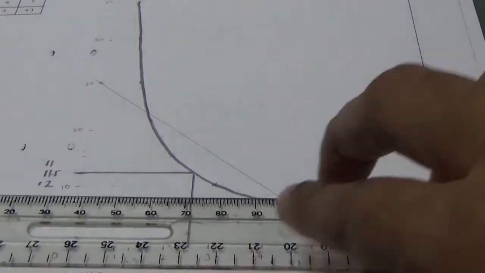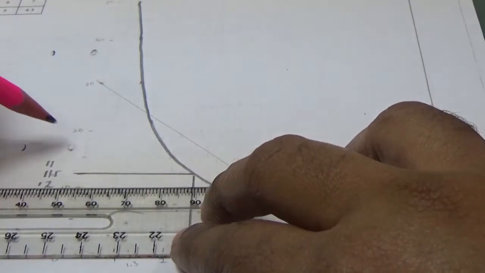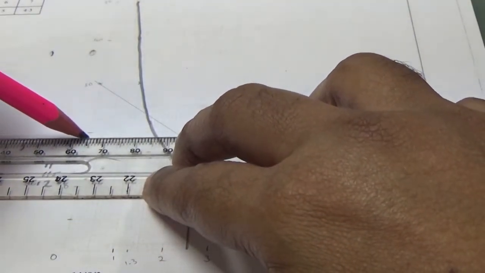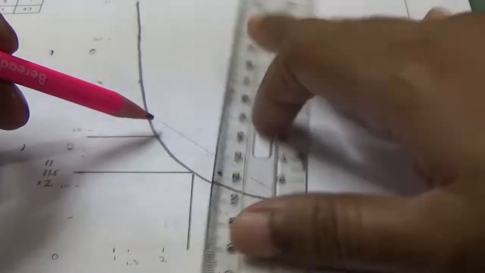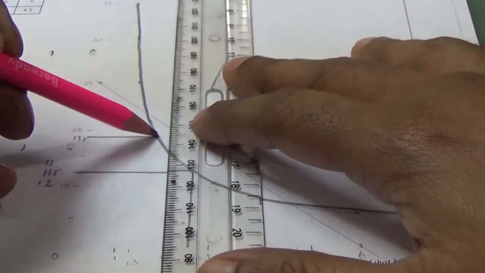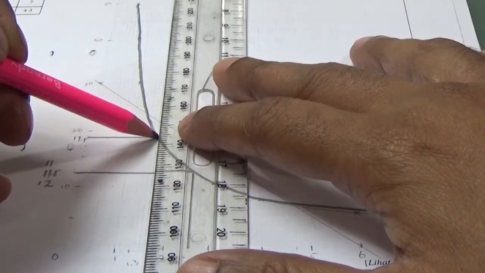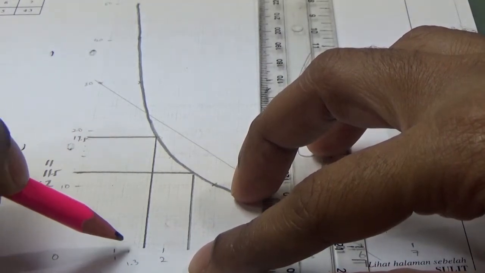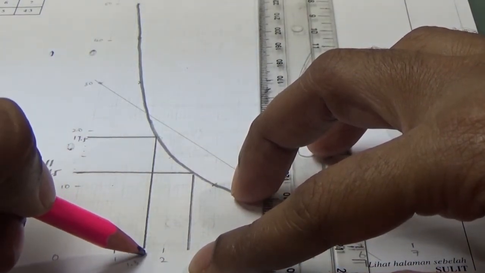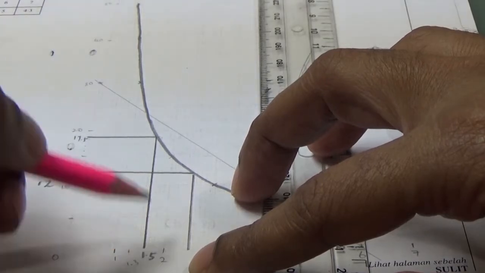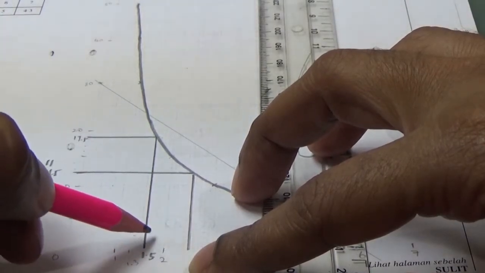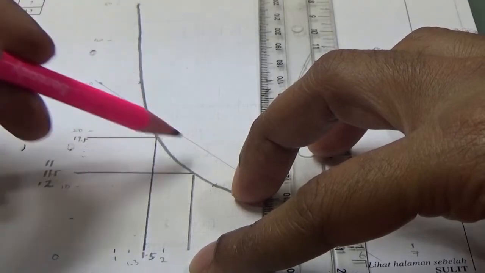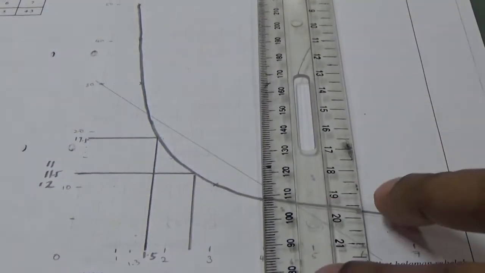Part 2, when y is 17.5, what is x? So if I put 17.5 here, what is your value of x here? If you use your graph, this would give you a value of 1.5. Any values between 1.4 to 1.8 can be accepted as the answer because you are estimating using your graph. Okay, that is part C.